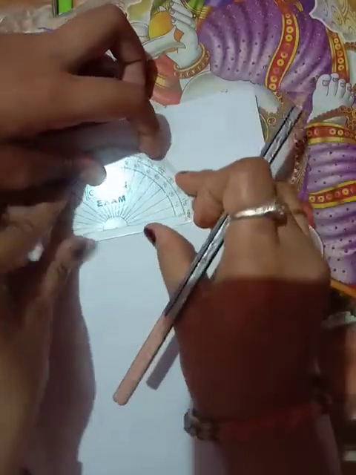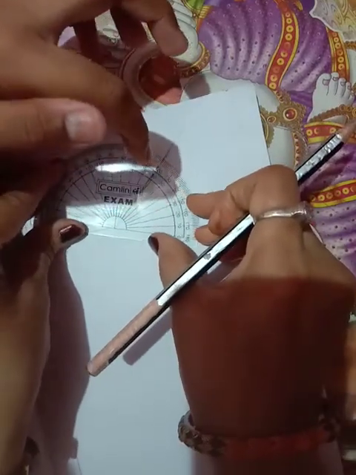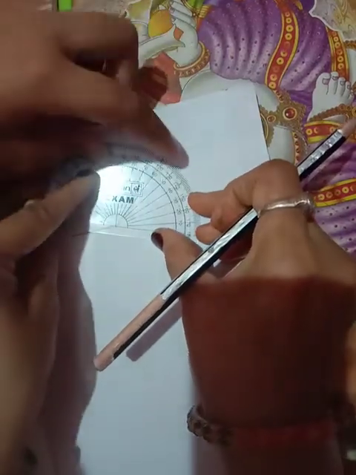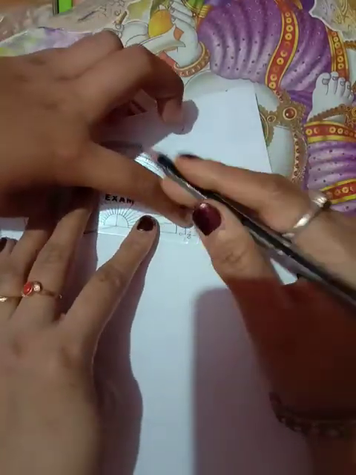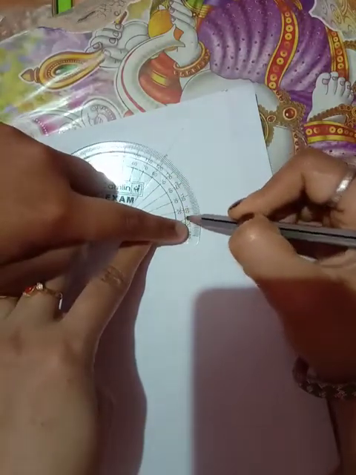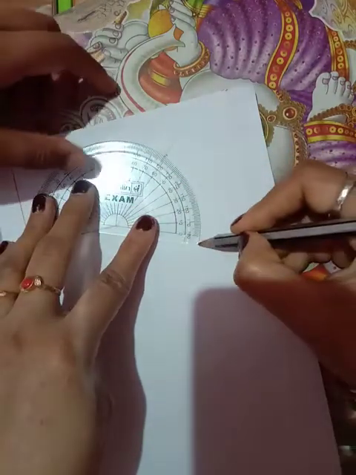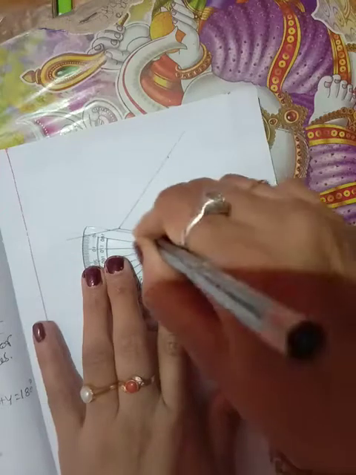Here I take it from 60 onwards only. 10, 20, 30, 40, 50, 55. This is the 55 only, so you can draw the line.